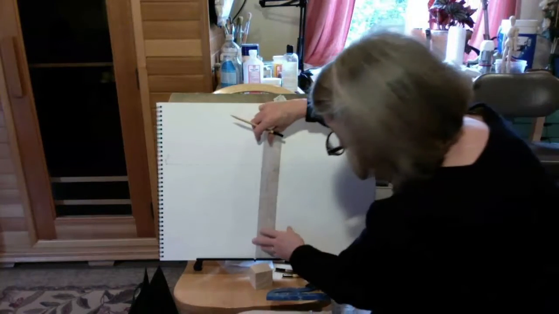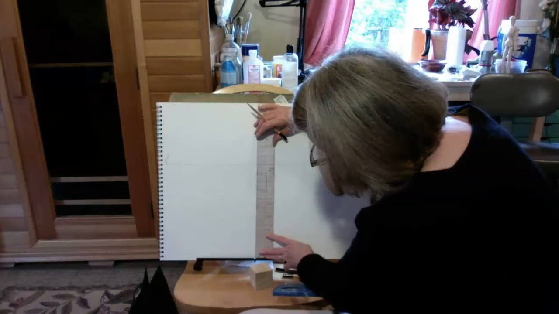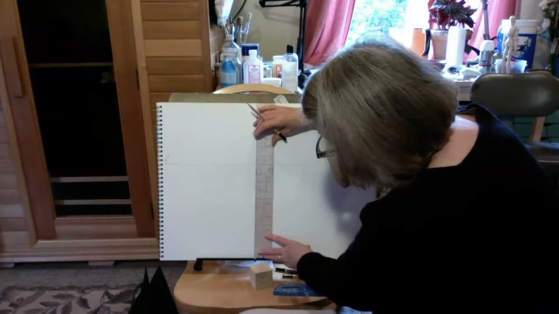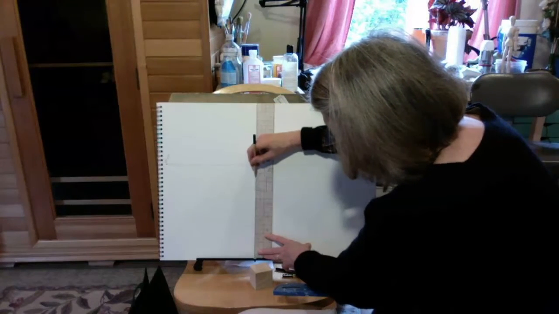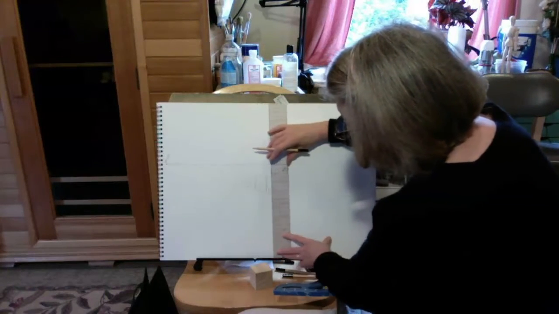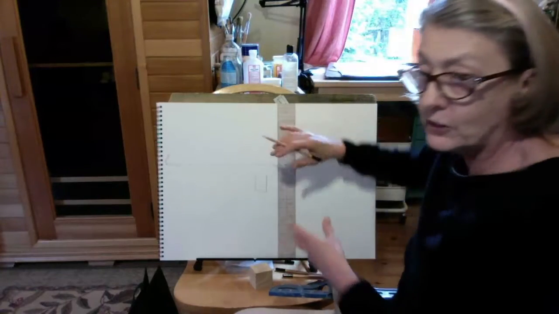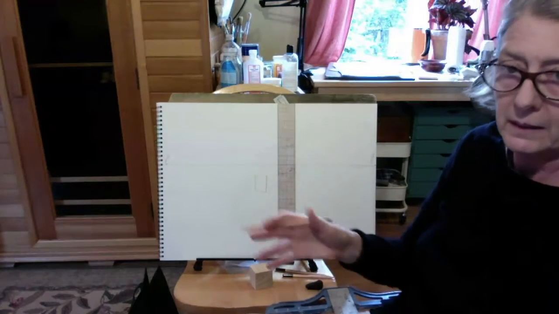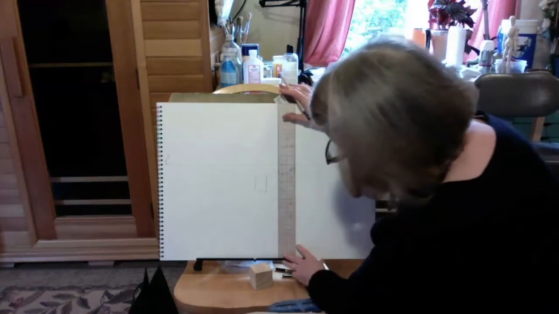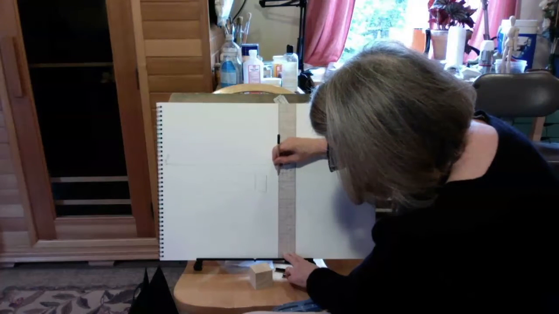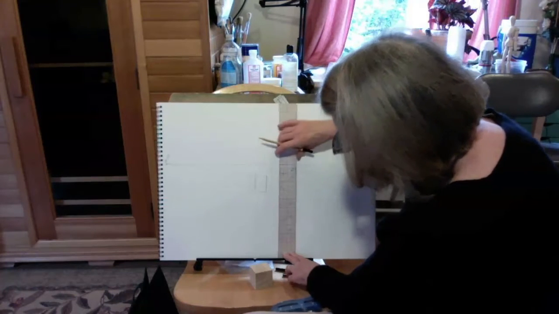And again, use a ruler. I like to draw freehand, but I'm going to use a ruler because if you're not precise enough in perspective, things will get off a little bit, and then it'll just compound. So I'm going to just draw another line right there.